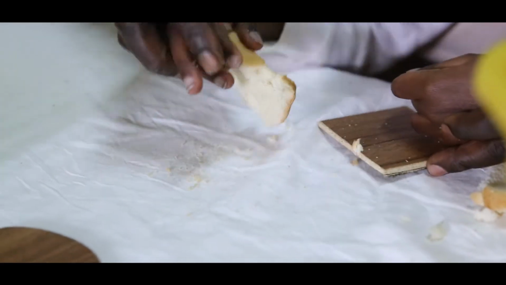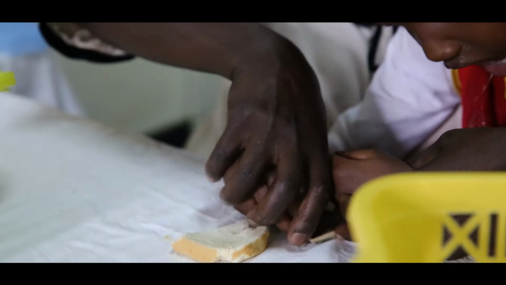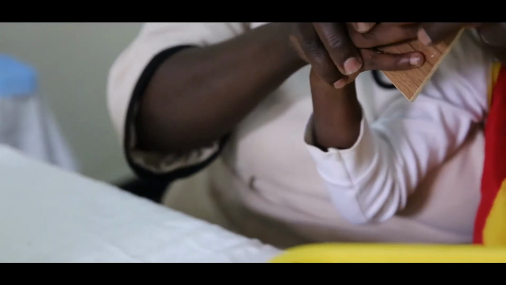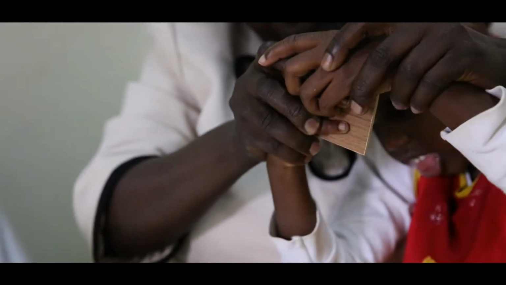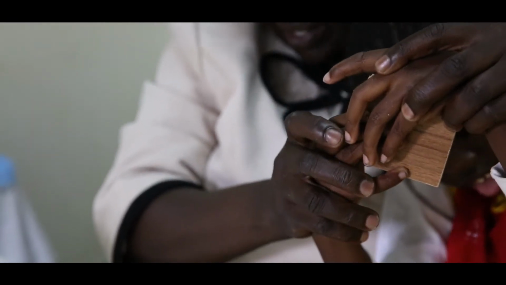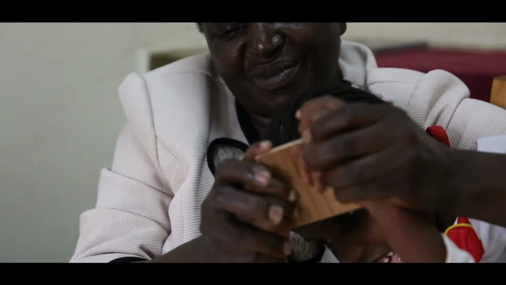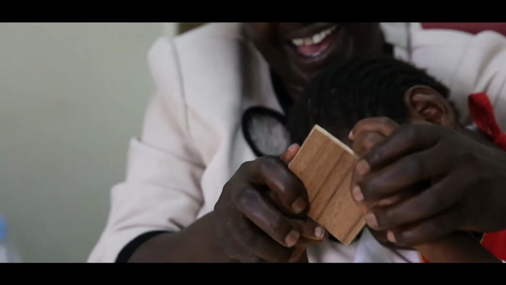Let's look at the shape of a square. This one is a square. Faye, it is a square. Say square. Very good. Now we move around the square.